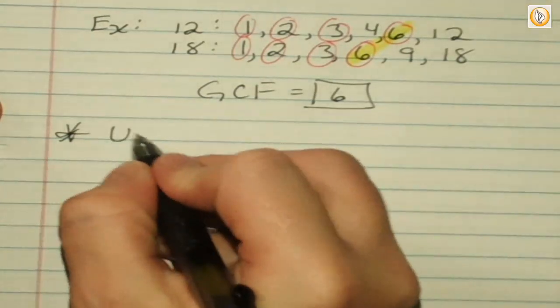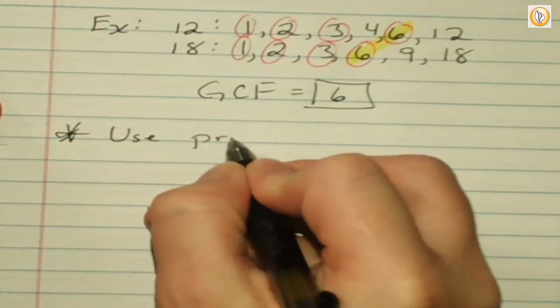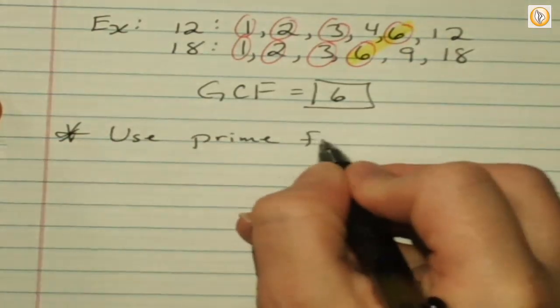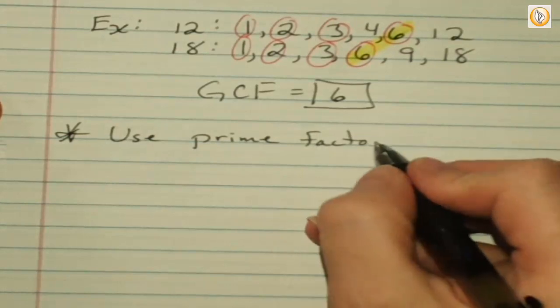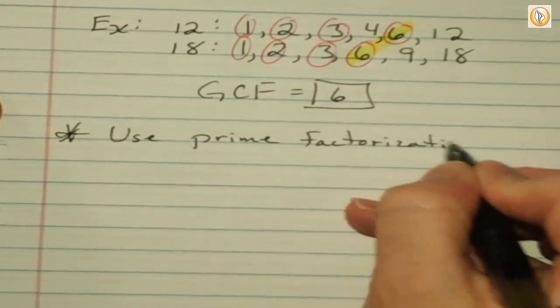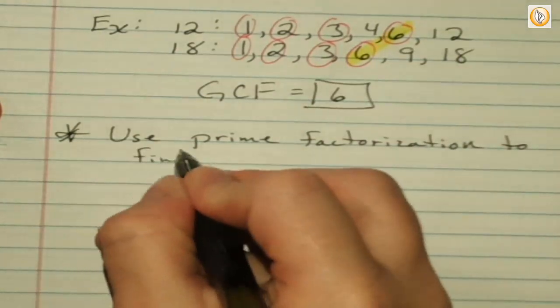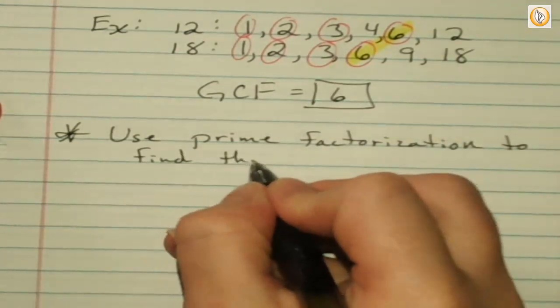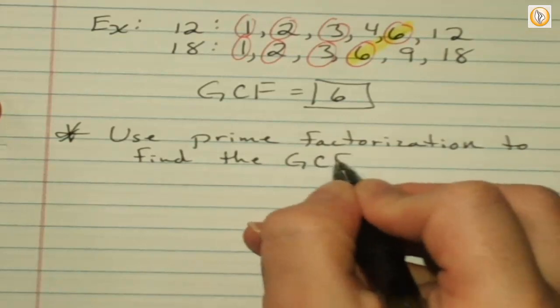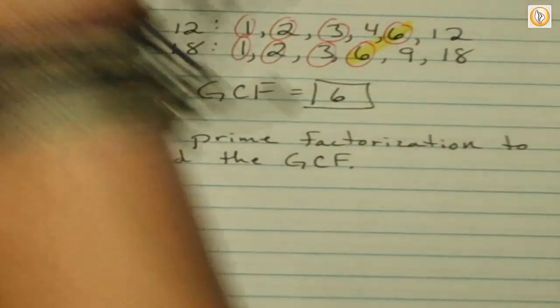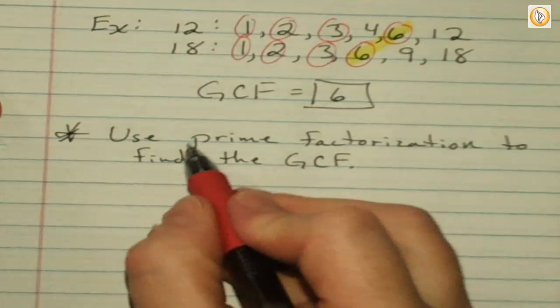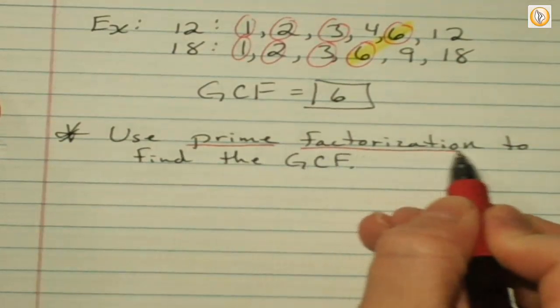So, we use prime factorization to find the GCF. What's prime factorization? That, my friend, is the factor tree.